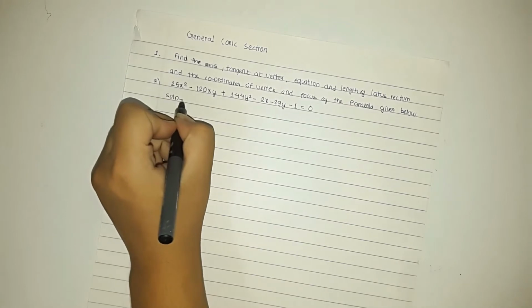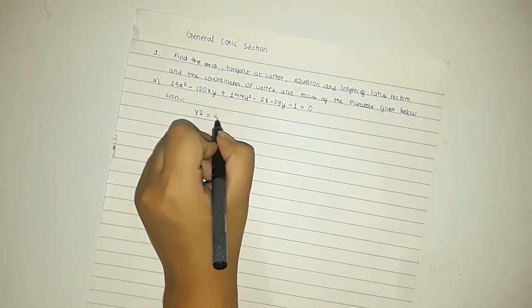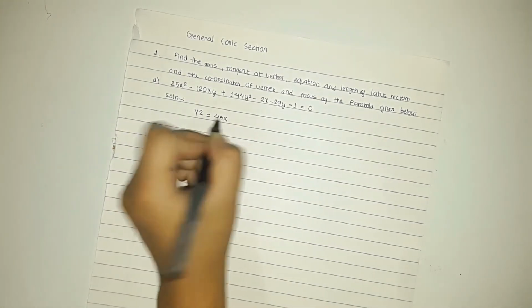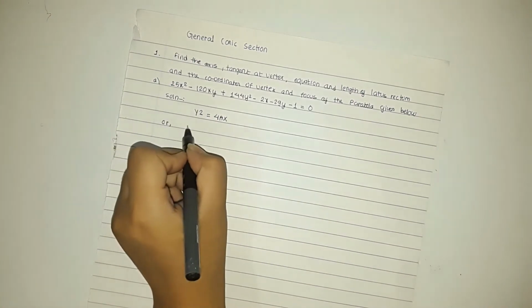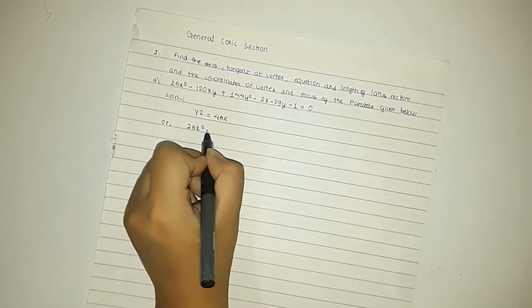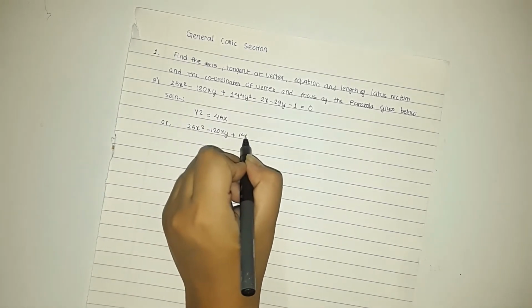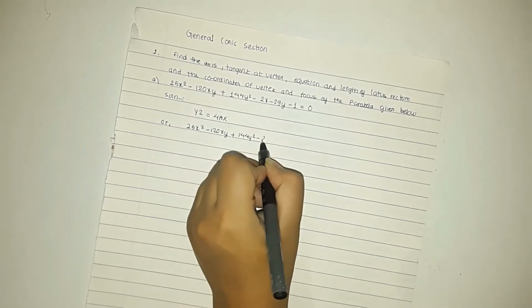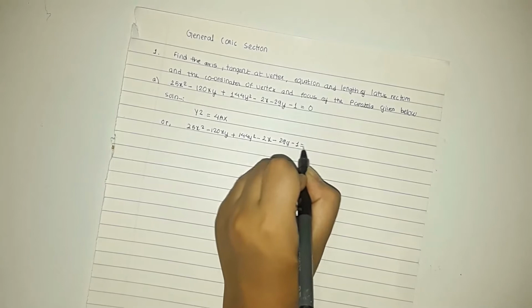First of all, we're going to change the given equation into the standard equation form of the parabola, which is y square equals 4ax. For that, I'm going to copy the question. This is the given equation of the parabola.